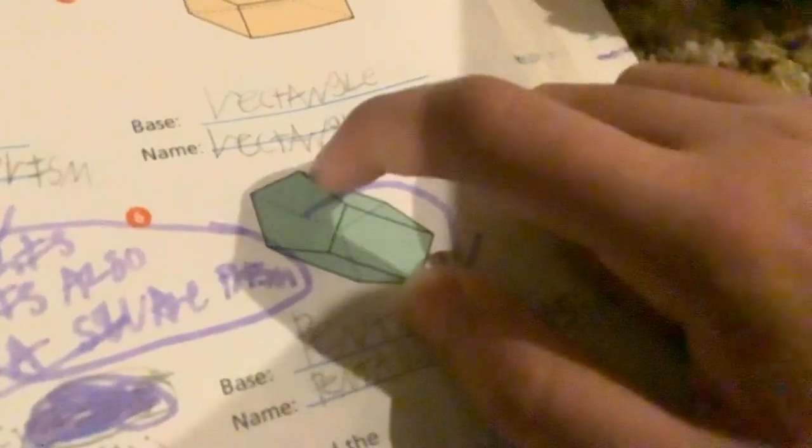1, 2, 3, 4, 5. Let's double check. The method I like to use is how many on top, how many on bottom. So there must be 2 at the top and 3 at the bottom. That makes 5. So let's double check for sure.